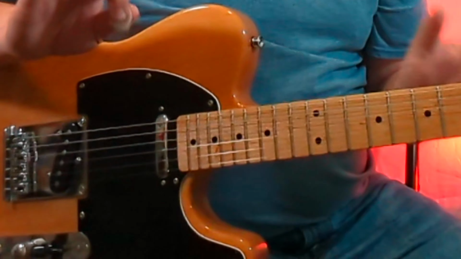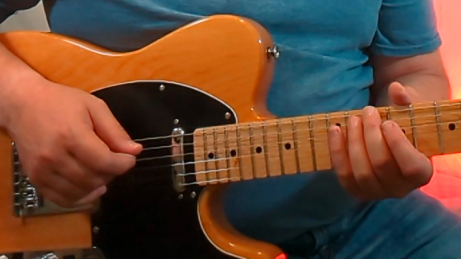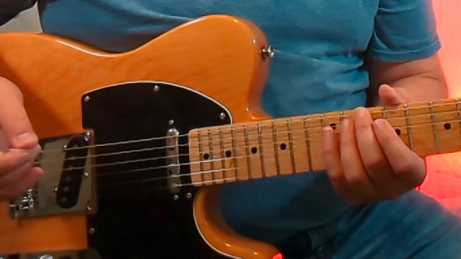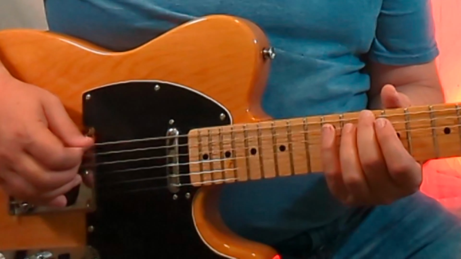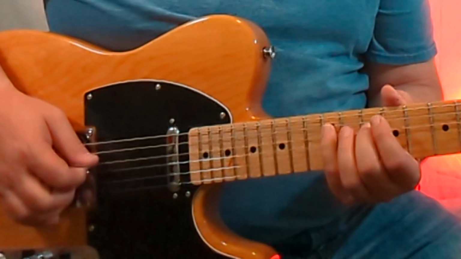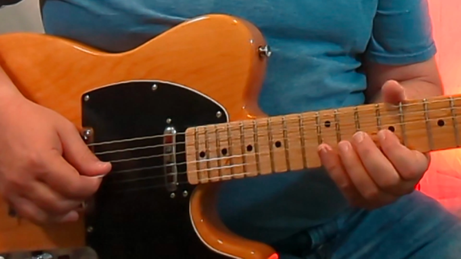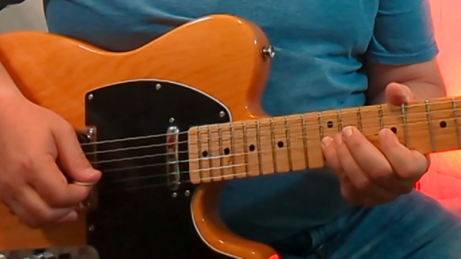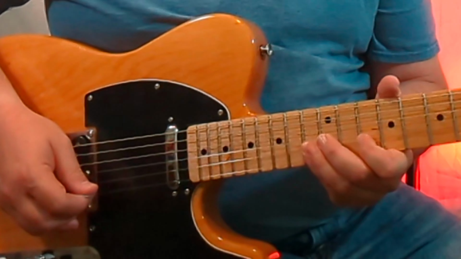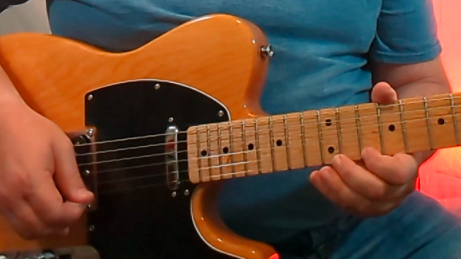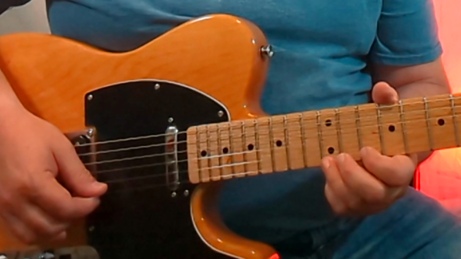So how do we do that? Again, just memorization is all we're doing here. So starting on the 6th string, really the first 3 strings are identical, going from 6, 5, and 4, they're identical. 10, 12, 10, 12, 10, 12. Pretty simple. Then we're going to go 9, 12 on the 3rd string, 10, 13 on the 2nd string, and then we go 10, 12 on the 1st string. And come back up.